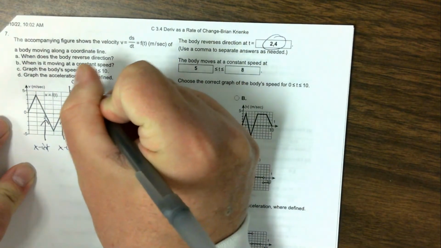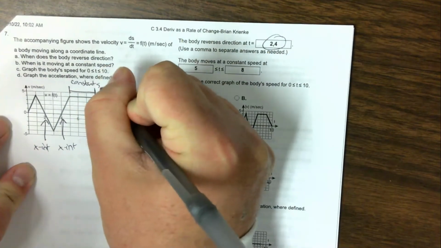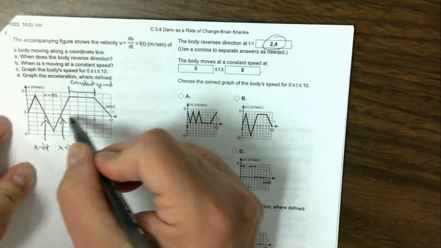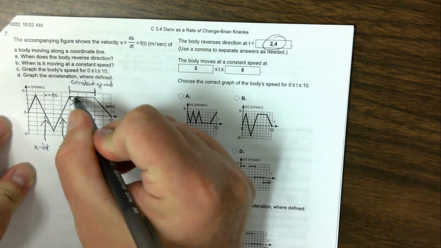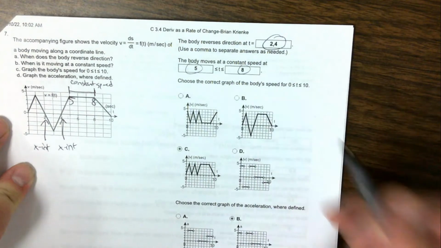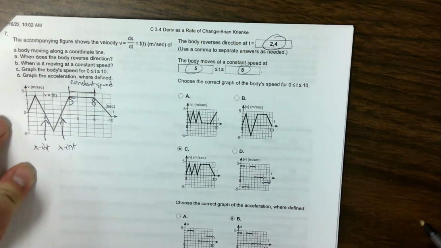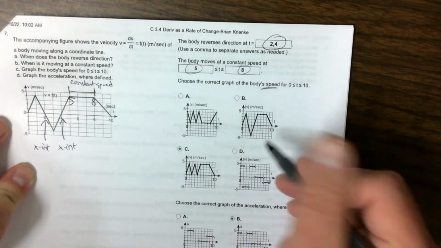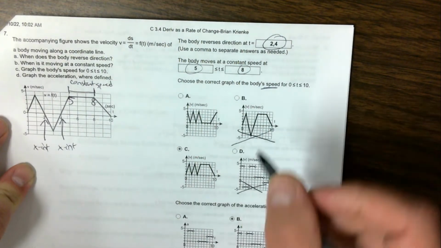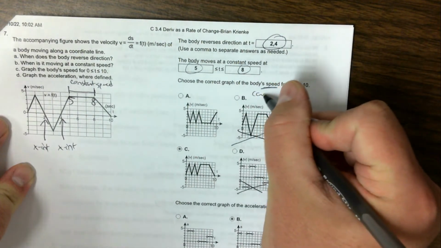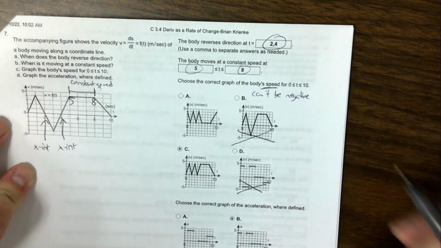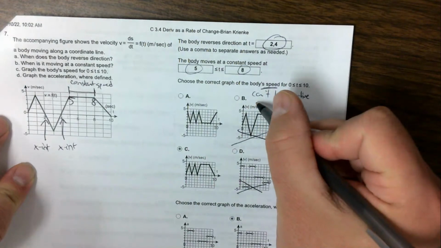That's our constant speed. And so that's your 5 to 8. And so that's these answers. Then for the speed, it can't be negative. Just like on the other problems, we said it must be positive.